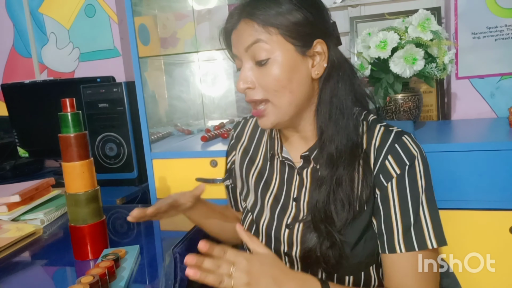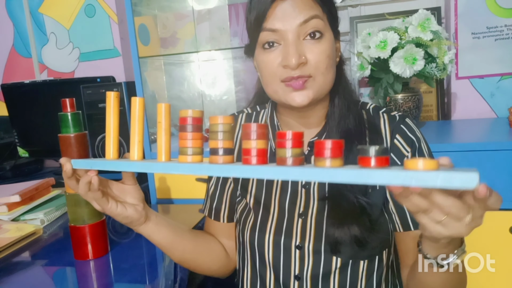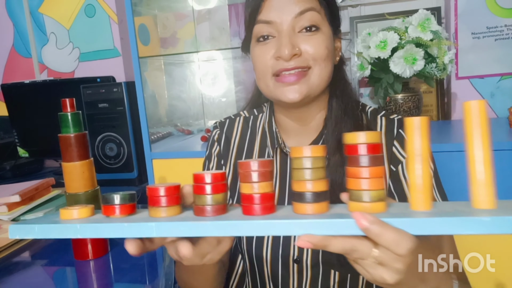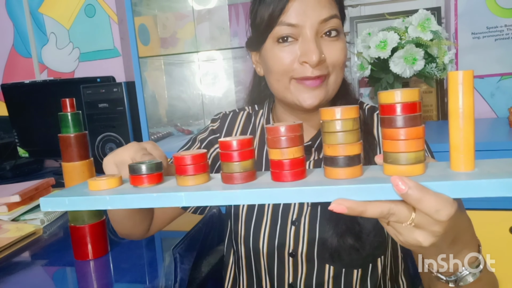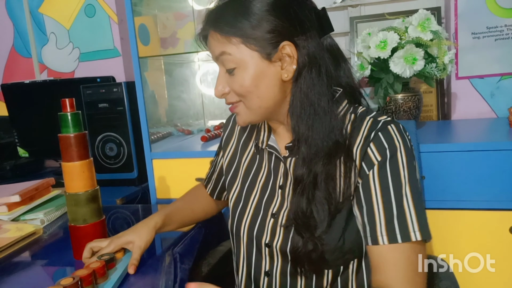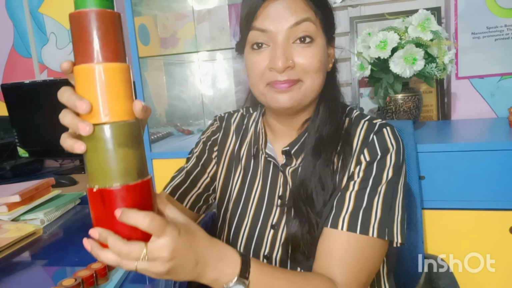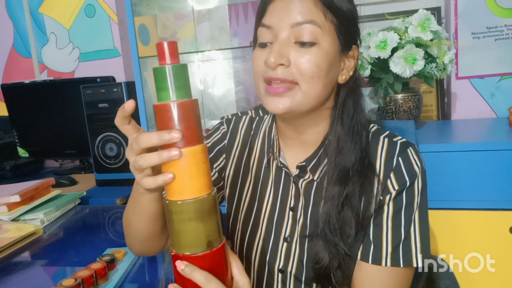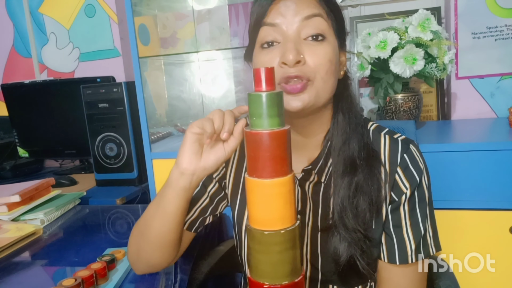Okay, now let's talk about descending order. Descending order is the opposite of ascending order. In ascending we arrange all the things from smaller to bigger, as you can see. But in descending we arrange all the things from bigger to smaller. First we put some big thing, then a little bit smaller, then a little bit smaller, and at the end we put the smallest.